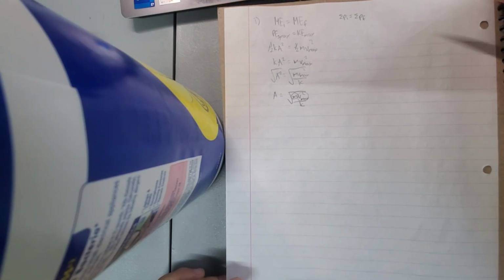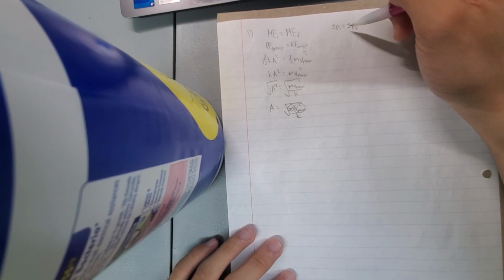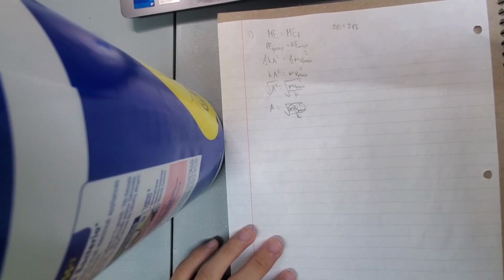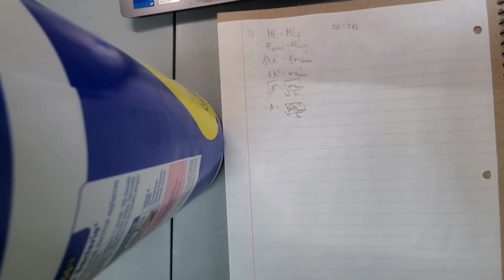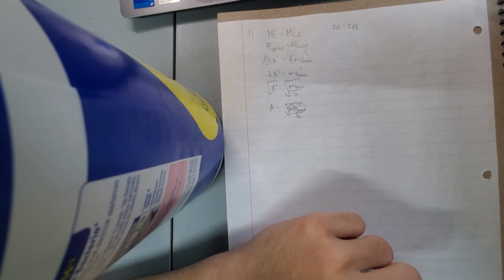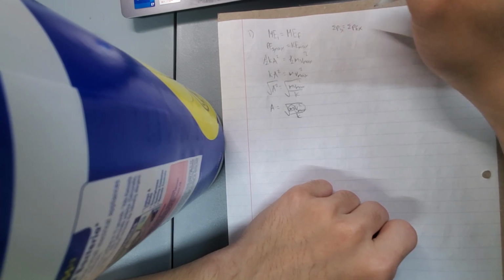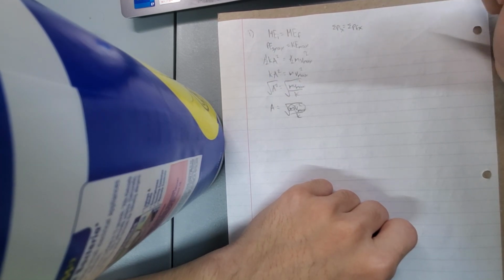Whether it's an inelastic or elastic, net momentum is always conserved. But the net momentum in the x direction is what we're going to focus on, because the velocity is going in the x direction.